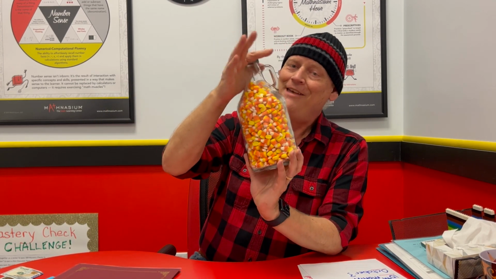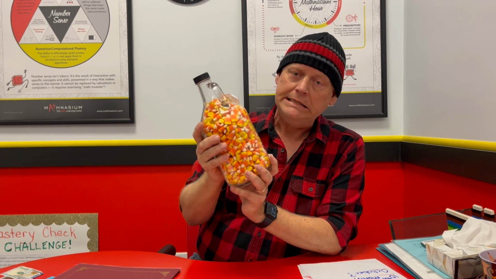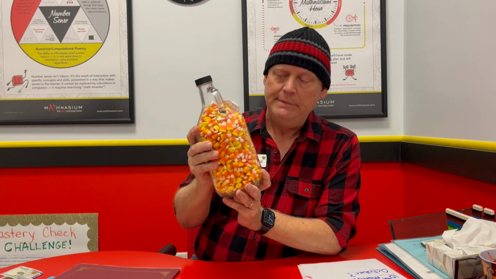This is a lot of candy corn. You really don't want to eat this many candy corn, please. It's a lot. Maybe share it, have a little bit, and then put them away. Give it to your friends. Take it to school. Share it with your class.